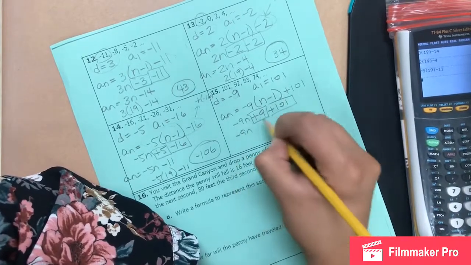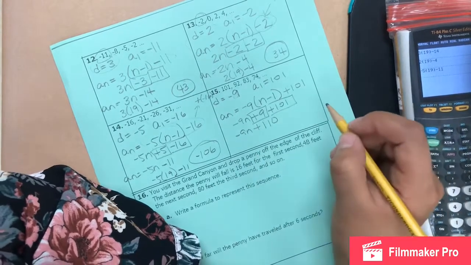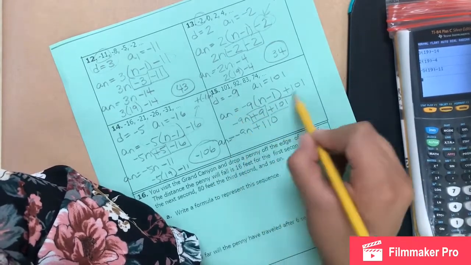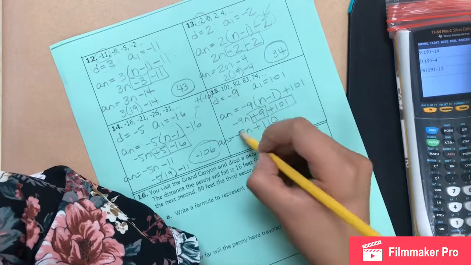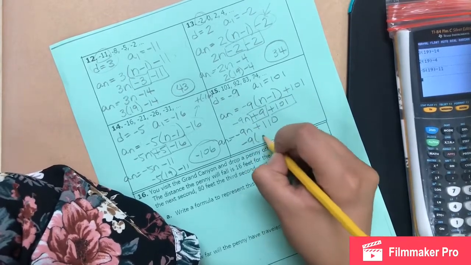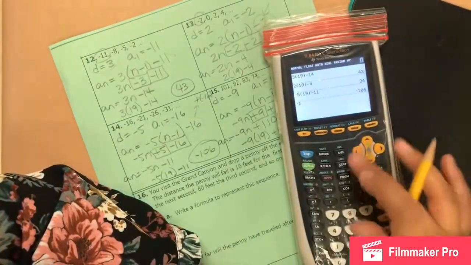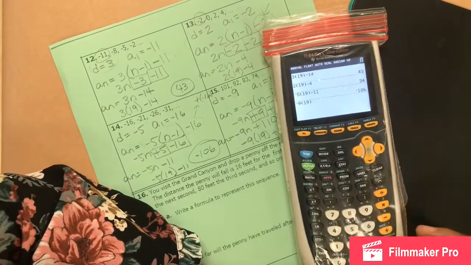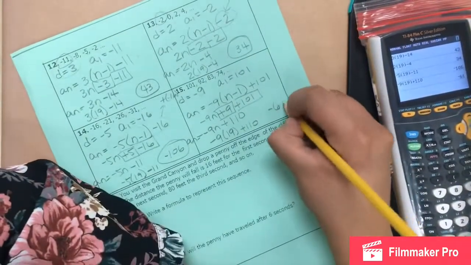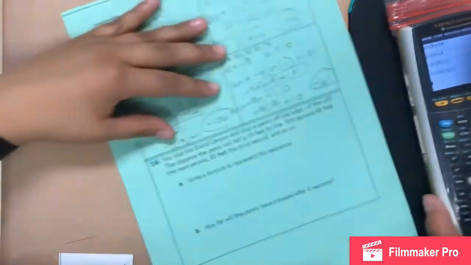So negative 9n plus 110. So my equation could be in the first form or simplified to negative 9n plus 110. Then I'm going to substitute 19 in for n. Type this in, negative 9 parentheses 19 plus 110. So this would result in negative 61. So if I were to subtract 19 more times, it would result in negative 61.